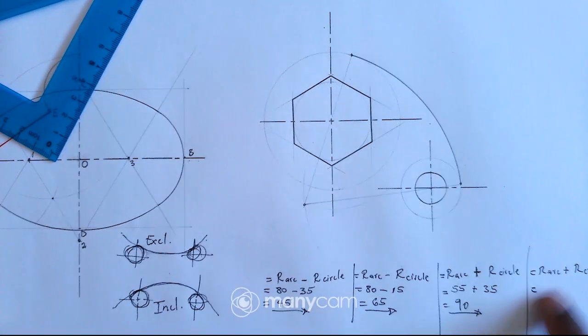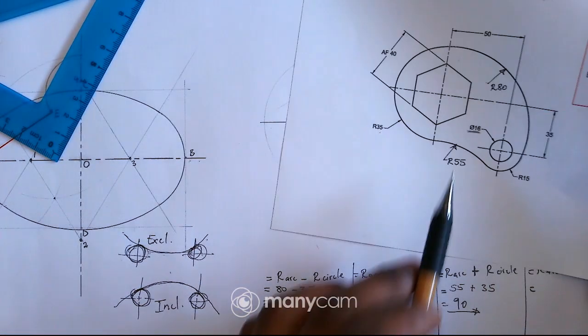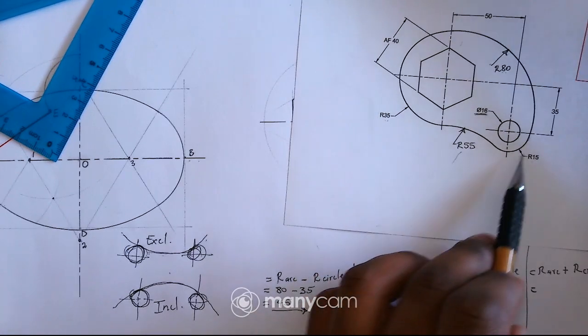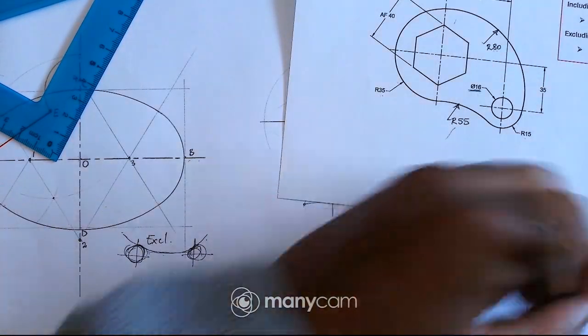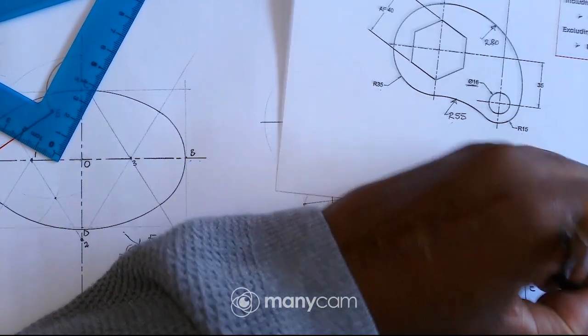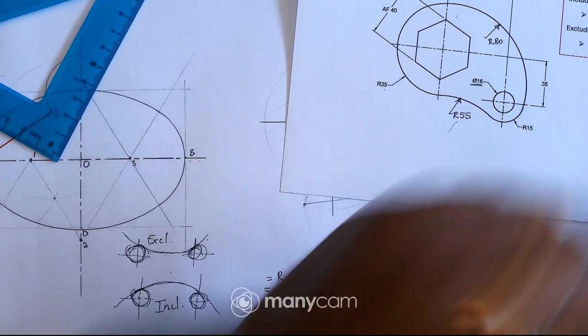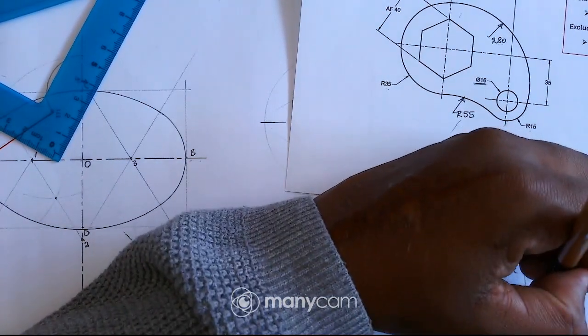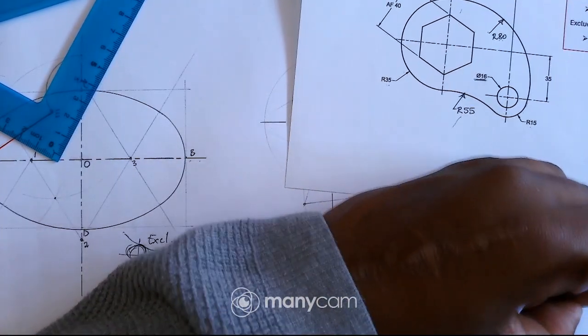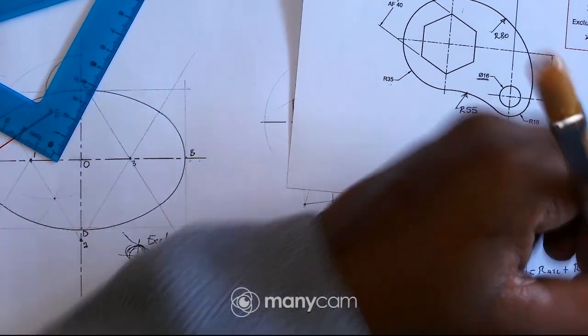So the radius of the arc is 55 and the radius of the circle is 15. So 55 plus 15, 60, 70. So the answer is 70 there.